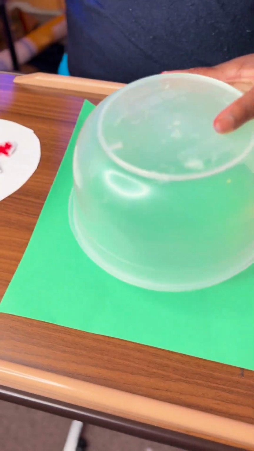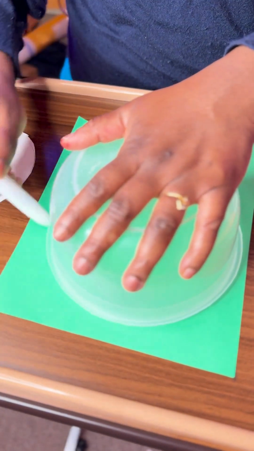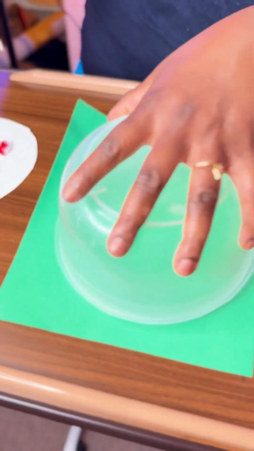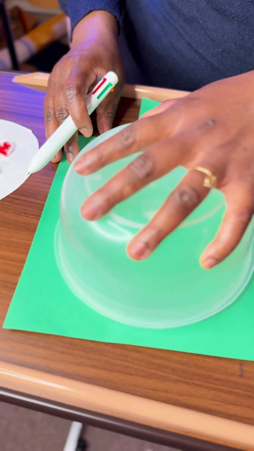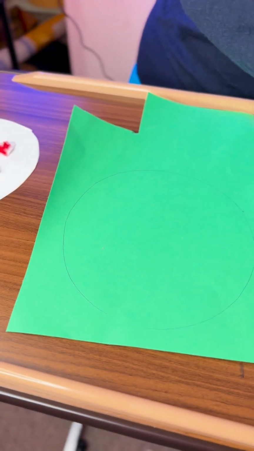That needs to be bigger than the nucleus, of course, because it is around the nucleus. So I'm going to use the other side of the bowl that is bigger. Again, you can use a protractor if you have that. I am just using what I can find in my house.